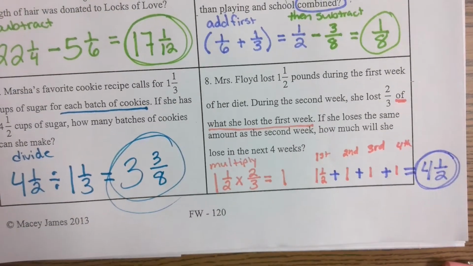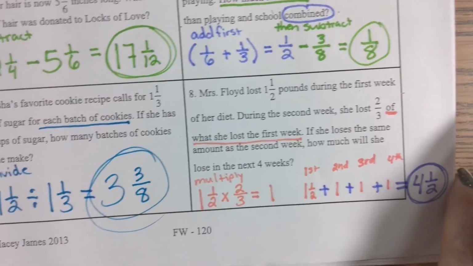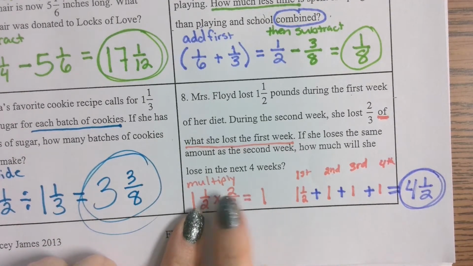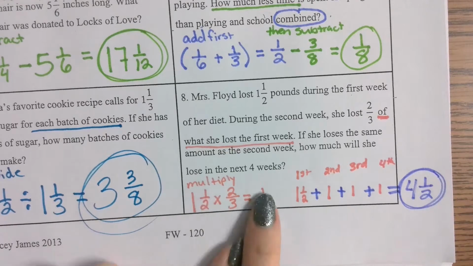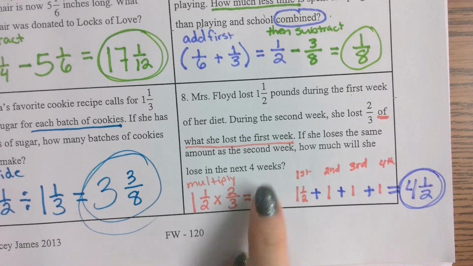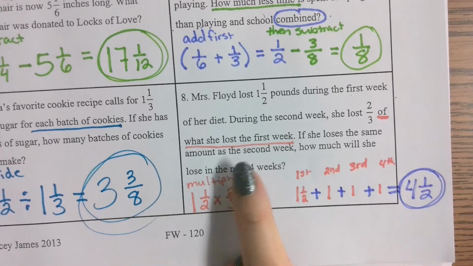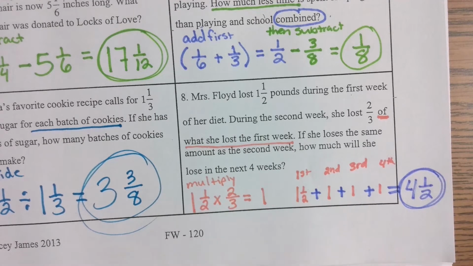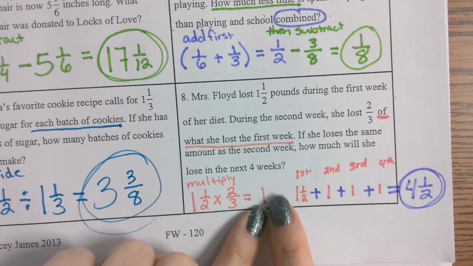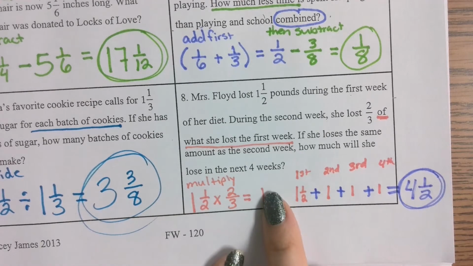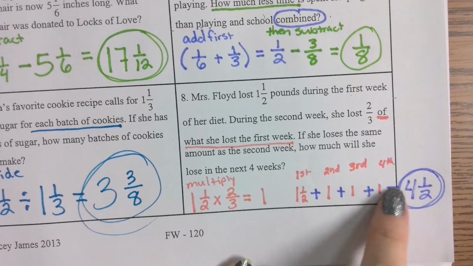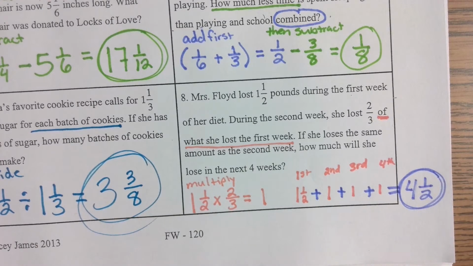Okay? So like I said again, the first week she lost 1.5 pounds. In order to get the second week, you had to multiply it by 2/3. That gives you 1 pound for the second week. And it says if she loses the same amount as the second week, how much will she have lost by 4 weeks? So that means every week after that, she's always going to lose 1 pound. So it's 1 1/2 for the first week, and every week after that, it's just 1 pound that she's going to continue to lose. So total loss is 4 1/2 pounds.